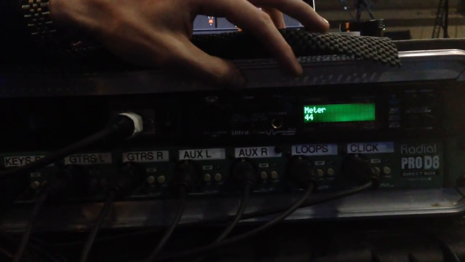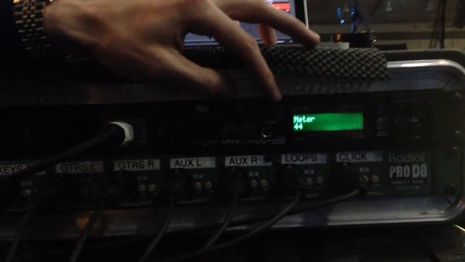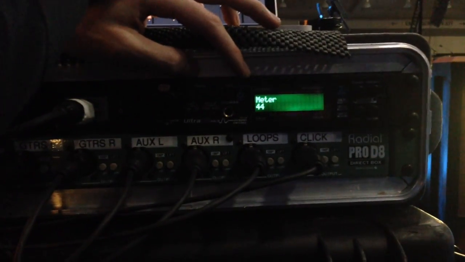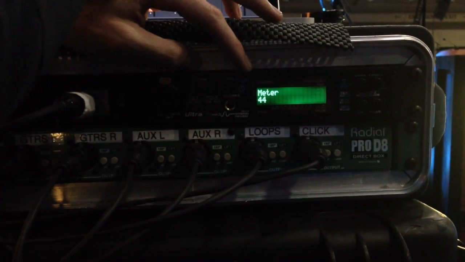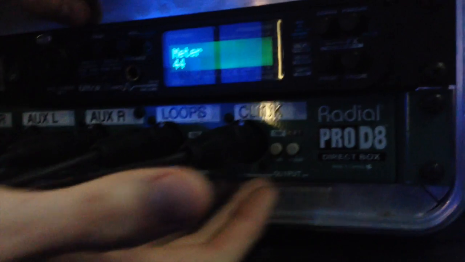Cool. So we're running everything out of this MOTU UltraLite Mk III interface. How many outputs does that have on it? I think a total of 12 maybe. Let's see. It's definitely 8 out because I've got the Radial Pro D8.